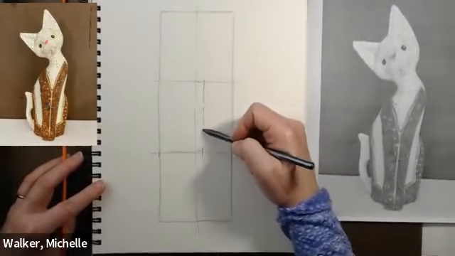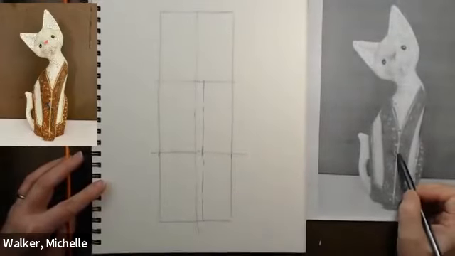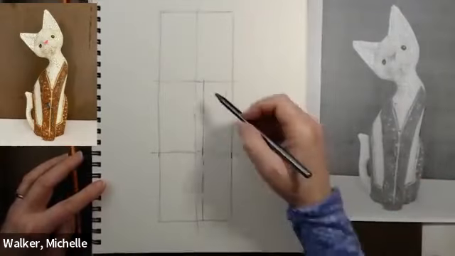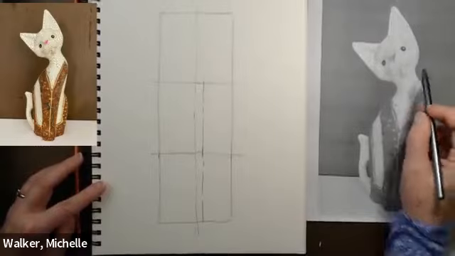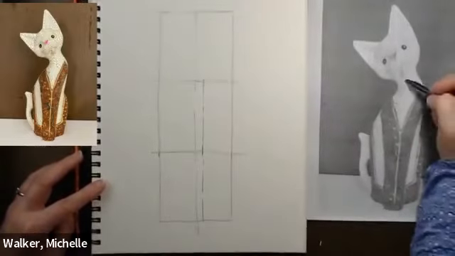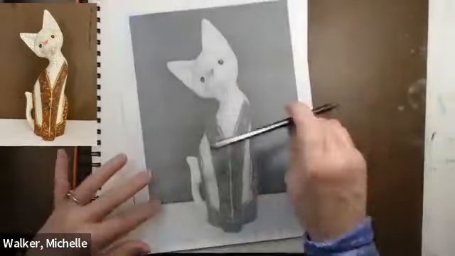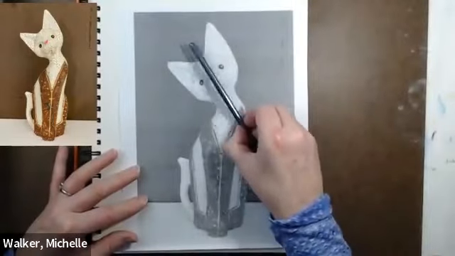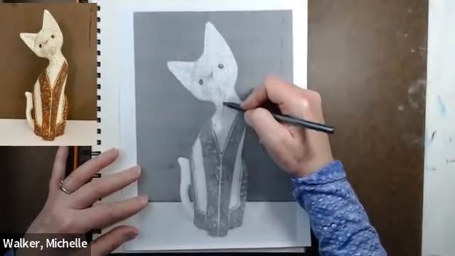So I'm going to make that a little bit darker. So now I've established where the paws and the legs come together. And then the head pivots at this point. So the head pivots at the center line of the legs.